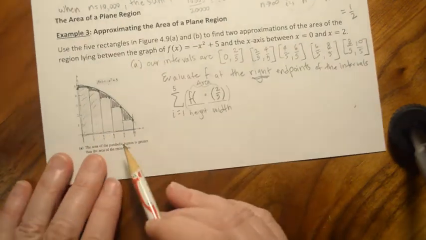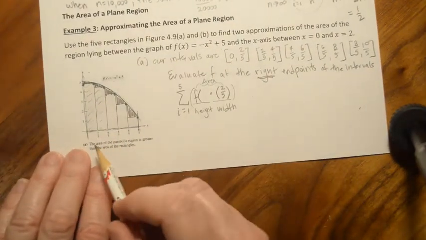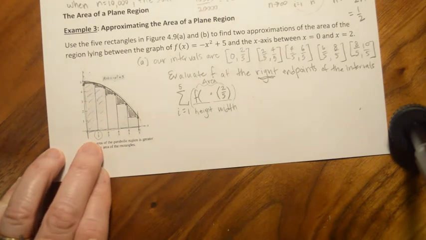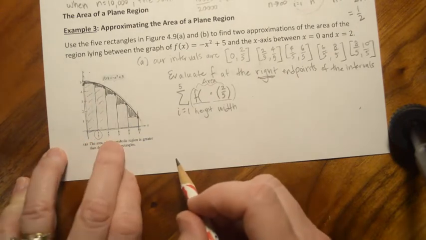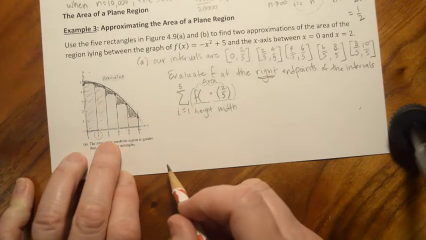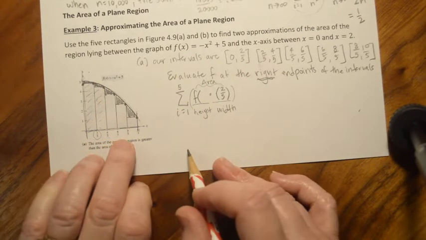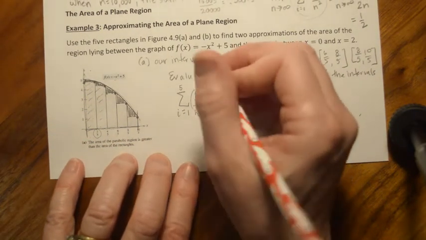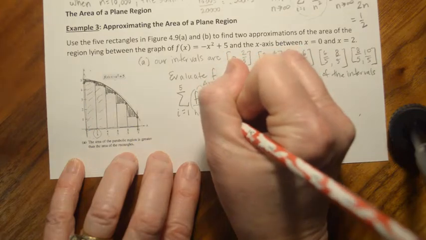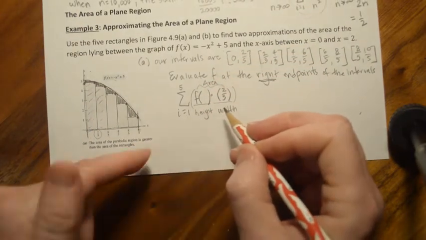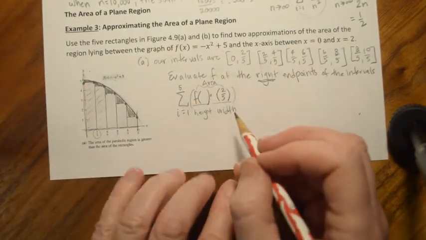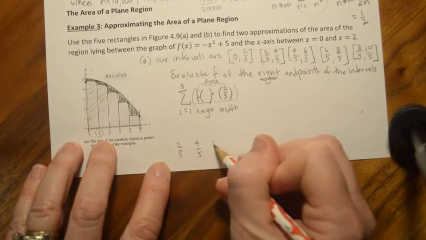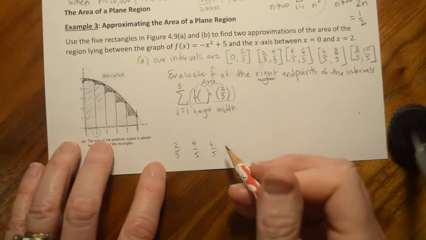All right, well now let's describe what that point is. So this first one is 2/5. So we would have to do f of 2/5, then f of 4/5, then f of 6/5, f of 8/5, f of 10/5. How could we get that value to change? Like what expression could we do so that when we keep changing I from 1 to 5, we get the numbers 2/5, 4/5, 6/5, and so forth.